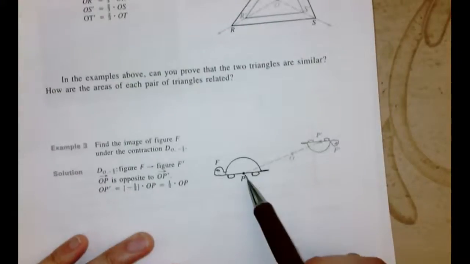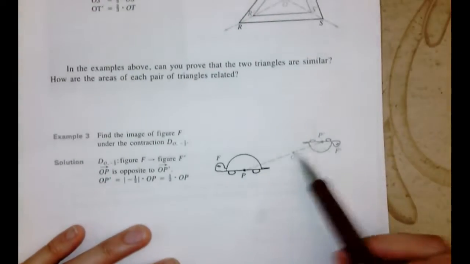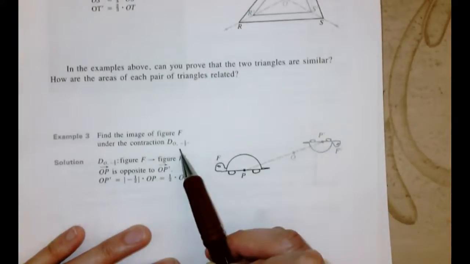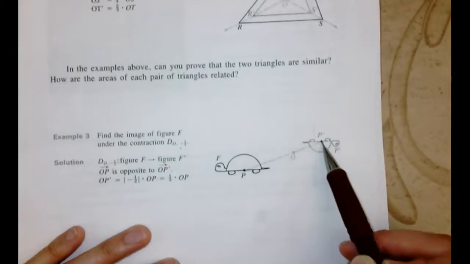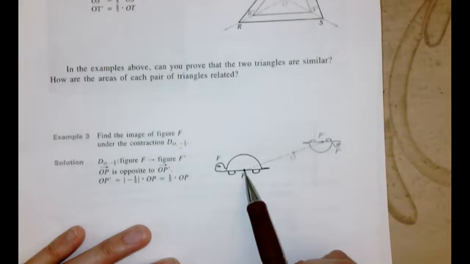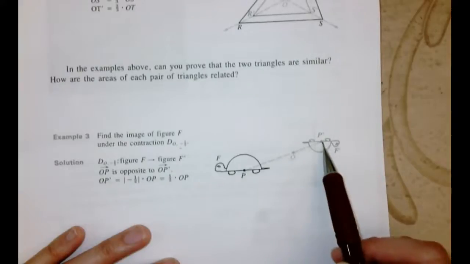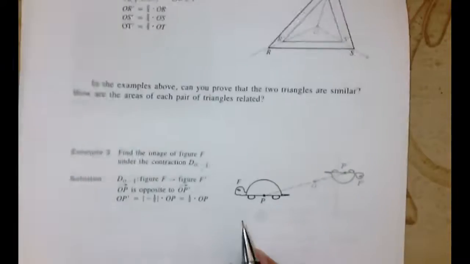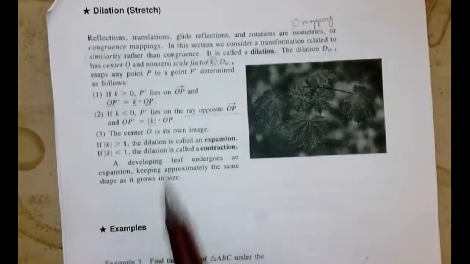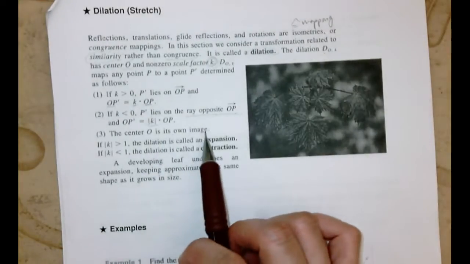This is OP, and OP' went the other direction because k is negative. This is the original ray direction. If it's negative, it's going to go the other direction, and the distance is the absolute value of k. Okay, and the center O is its own image.